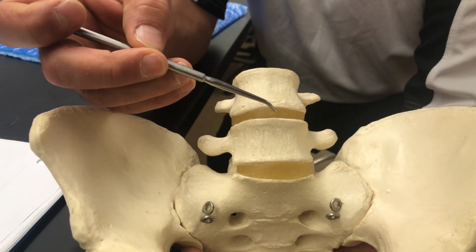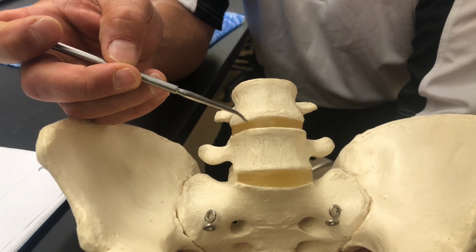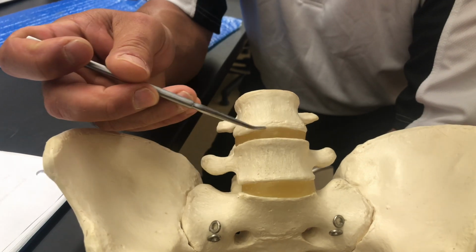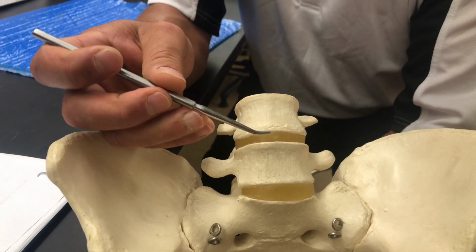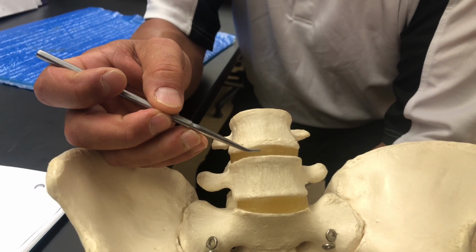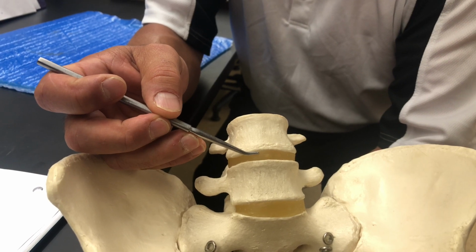These are the structures that go bad, that lead to a herniated or a bulging disc. But between these two bones right here, this forms the joint right here. So classify this joint based off of structure, cartilaginous, name the specific type of joint, symphysis.